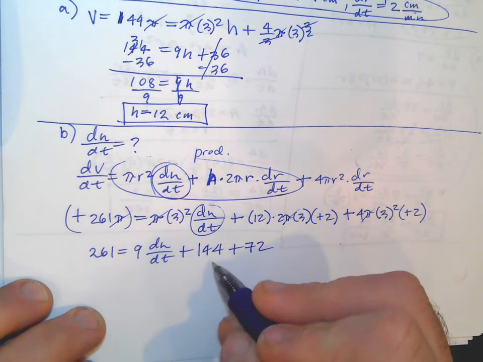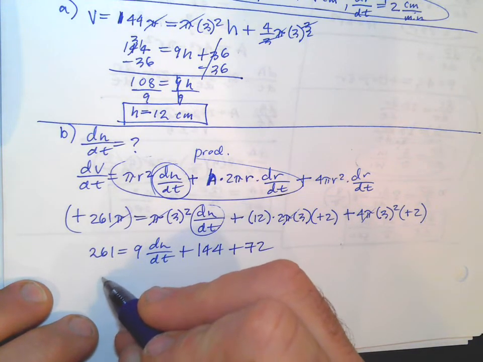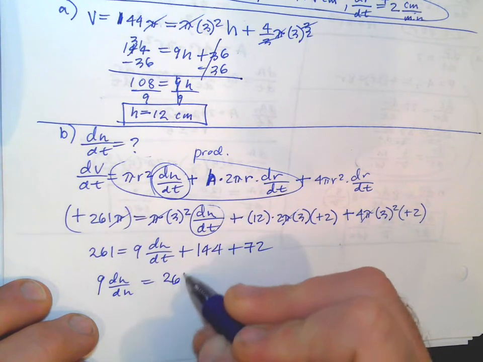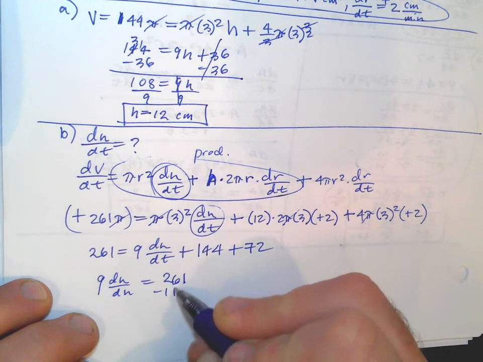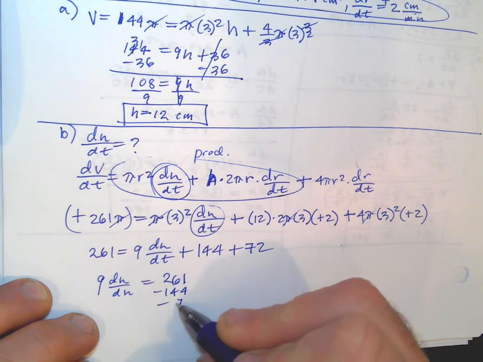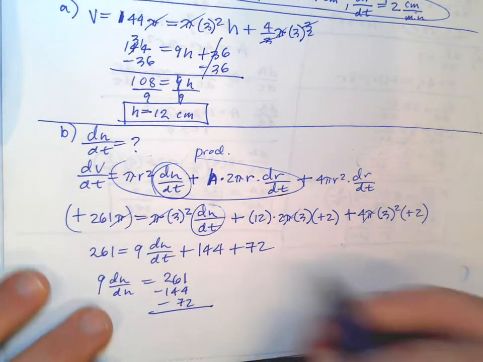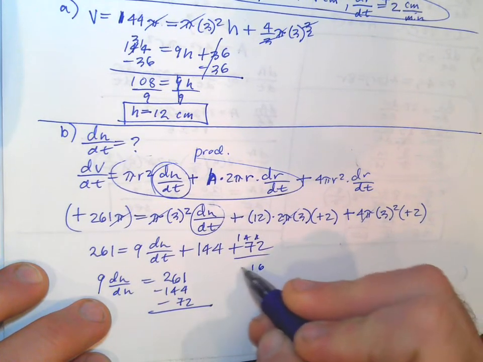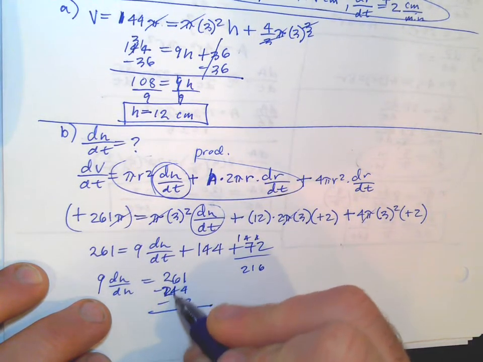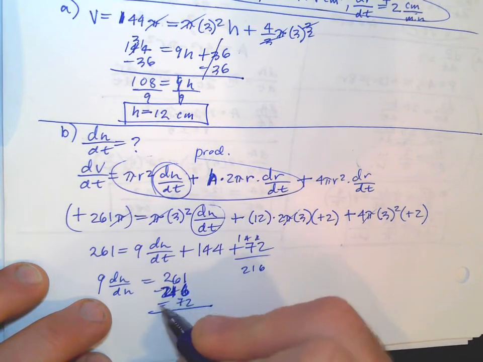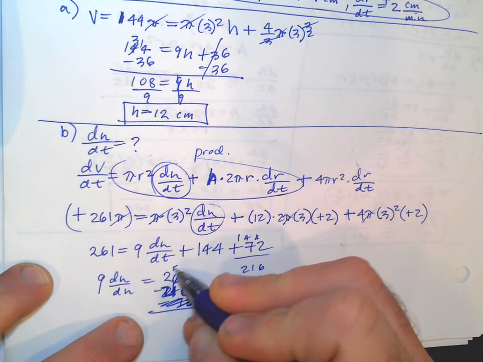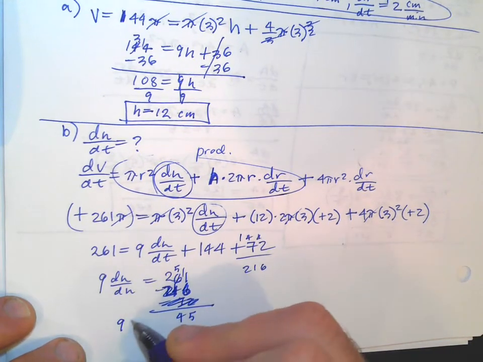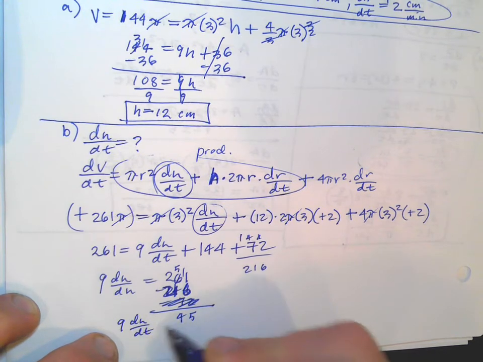So 9 dH/dt equals 261 minus 144 minus 72. I don't know if that's the best way to do that. What would this be together? 216. Let's just do it that way. Subtract 216. So 9 dH/dt equals 45.